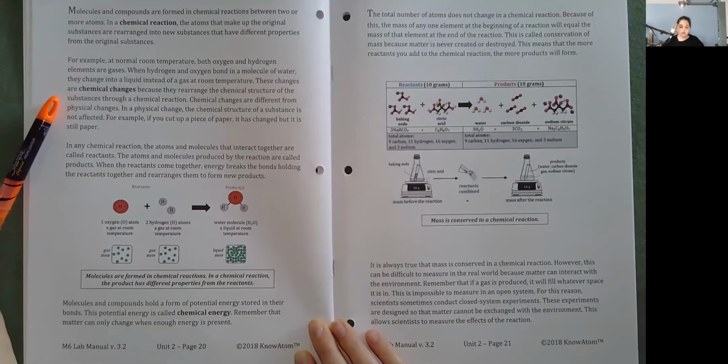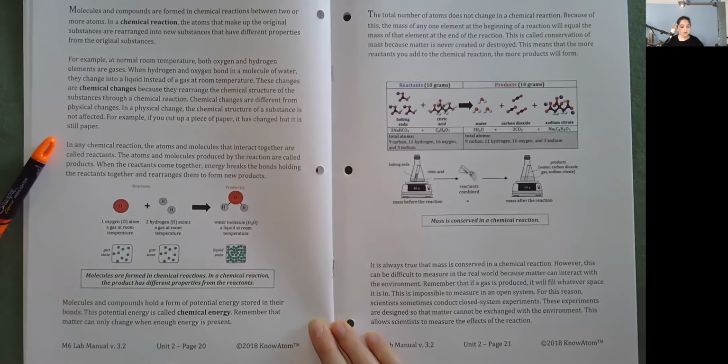Chemical changes are different from physical changes. In a physical change, the chemical structure of a substance is not affected. For example, if you cut up a piece of paper, it has changed, but it is still paper. In any chemical reaction, the atoms and molecules that interact together are called reactants. The atoms and molecules produced by the reaction are called products. When the reactants come together, energy breaks the bonds holding the reactants together and rearranges them to form new products.